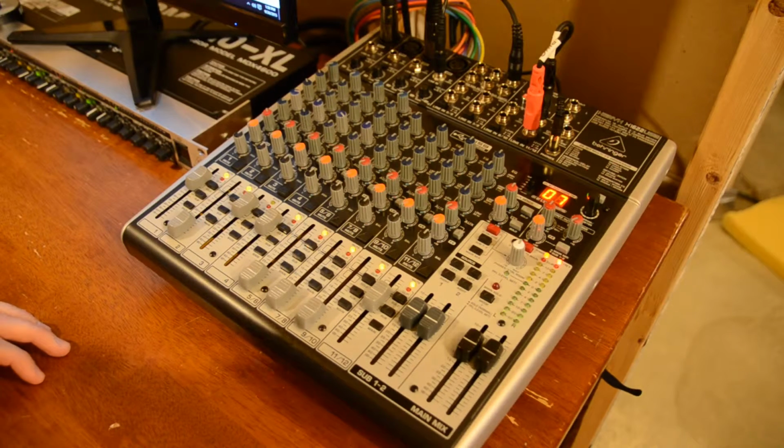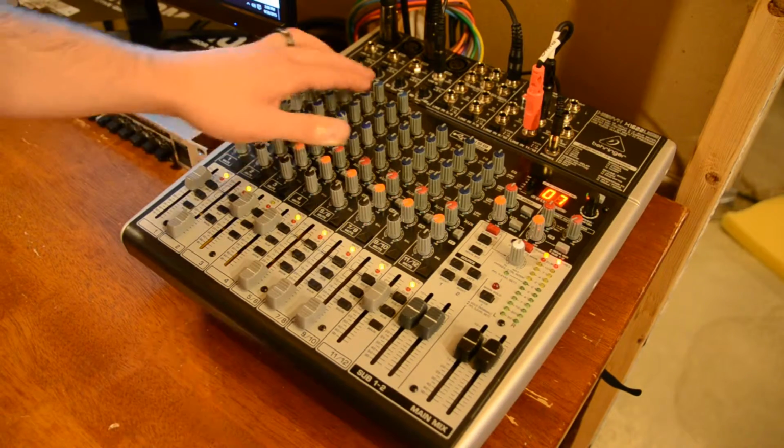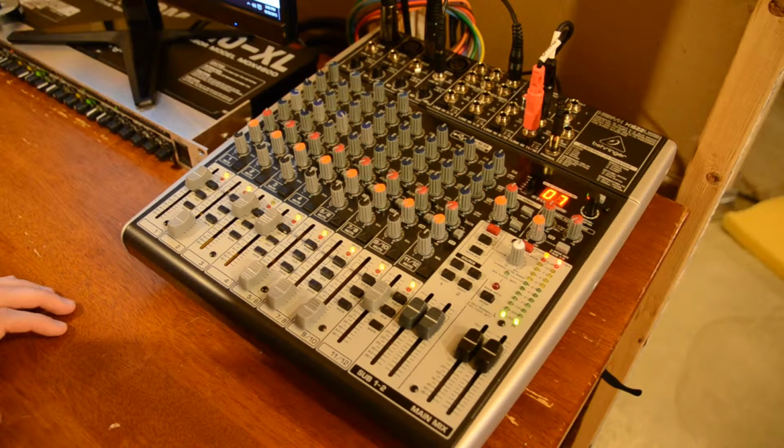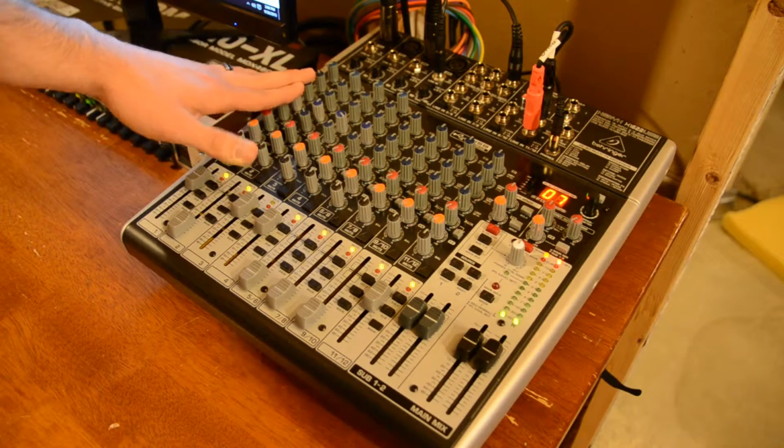The one thing to bear in mind with EQs is that you want to be gentle with them. I've got some that are turned pretty wildly, mostly with this lav because it's a horrible lav, but you don't want to go wild with your EQ, otherwise you can end up making a horrible sound out of a nice sound.